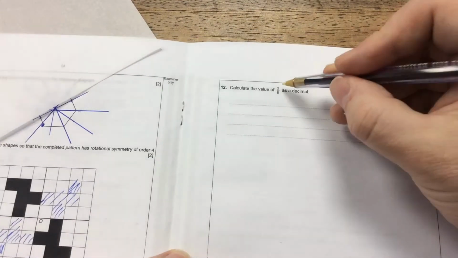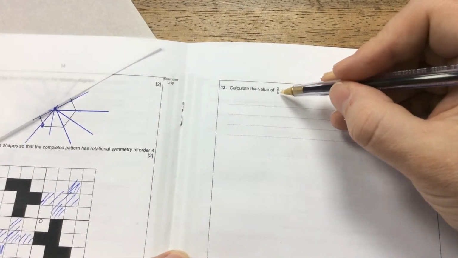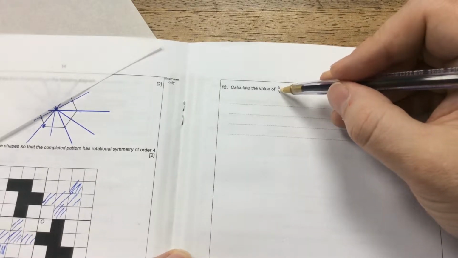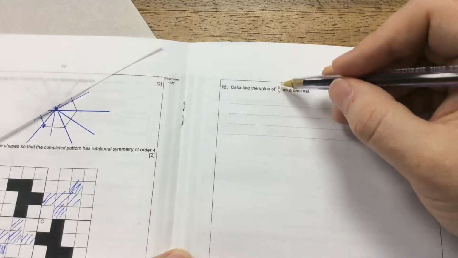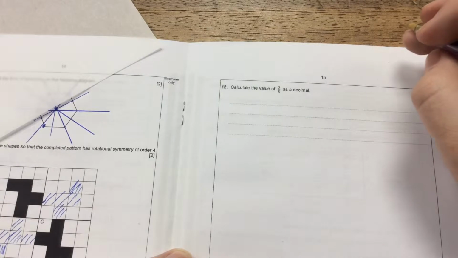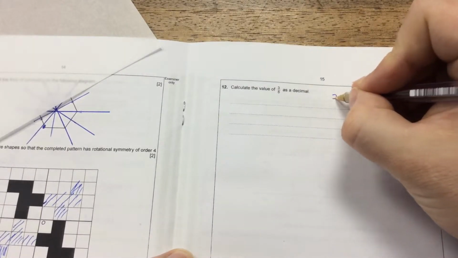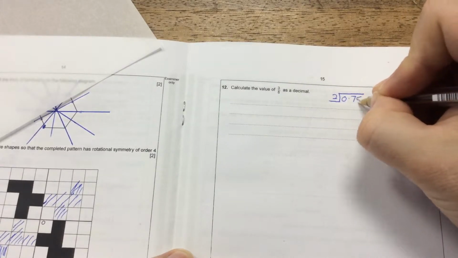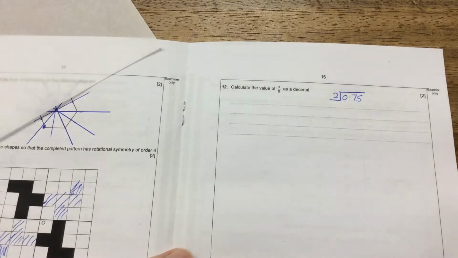Right, question 12, 3 divided by 8 as a decimal. There's a number of ways of doing that. Some people would like to find what 3/4 is as a decimal, and then because they know 3/8 is half of 3/4, they just divide that by 2. If you know 3/4 as a decimal is 0.75, you can then do half of 0.75. So you divide 0.75 by 2. And that's one way of doing it.